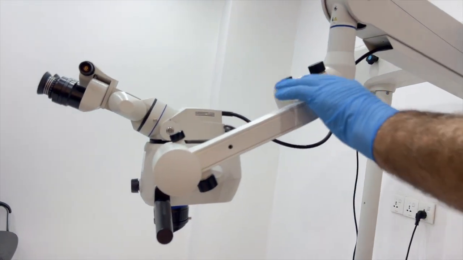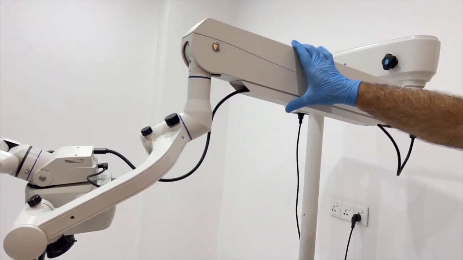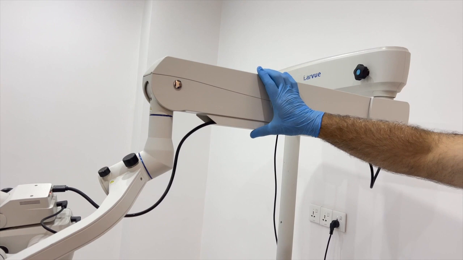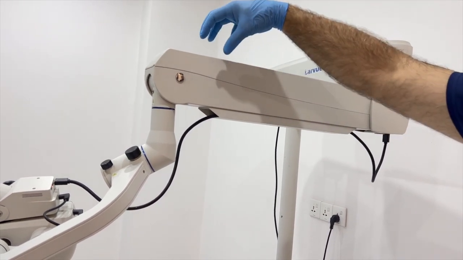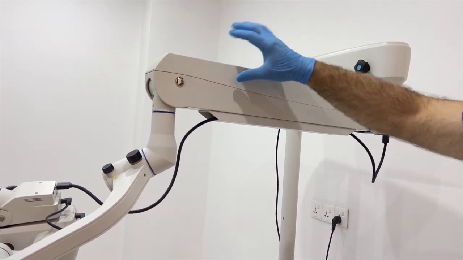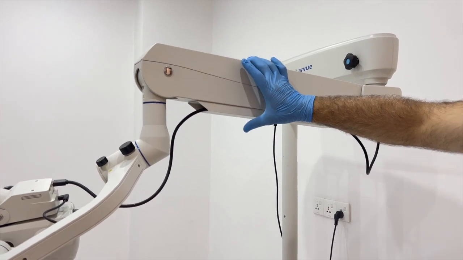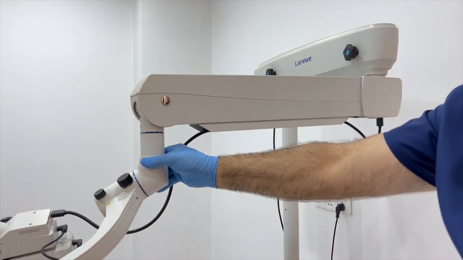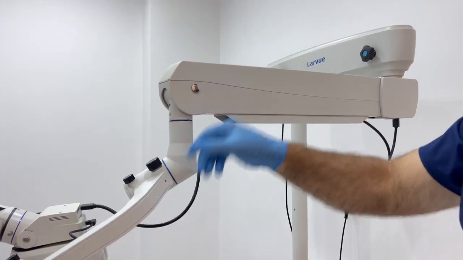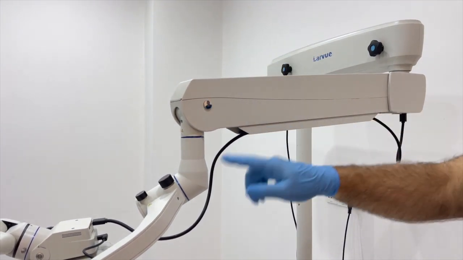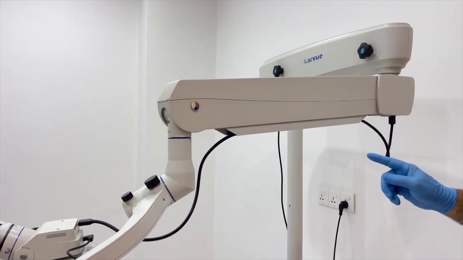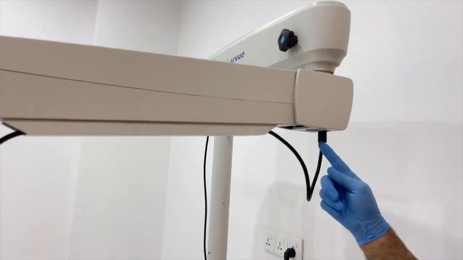Finally, we have the secondary arm movement. So the microscope, when we are loosening the screw, this arm should be balanced. Okay, so if the dentist wants the microscope to stop in this position, it should be stable. And we have this screw.